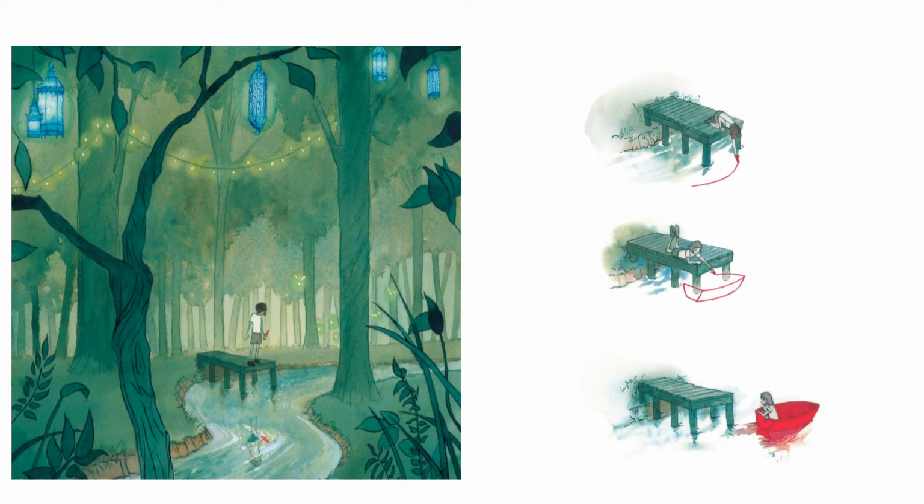So this is the next part after she's come out of the door. It looks like she's trying to cross a little bridge, but on the right hand side it looks like she's trying to do some fishing. And then it looks like she's drawn a red boat and she's sailing off in her red boat. So you tell your grown up where she might be going now.